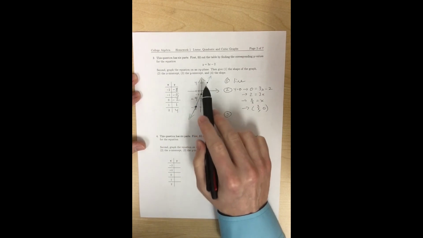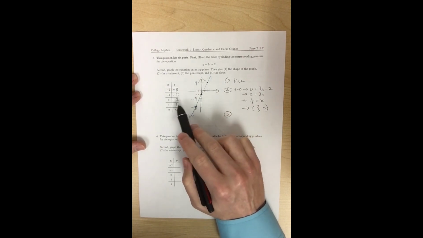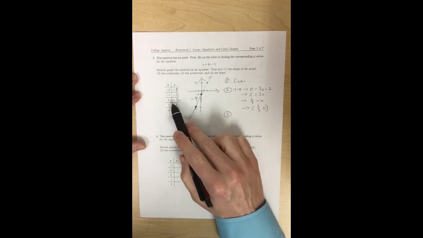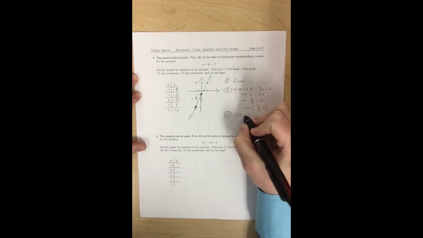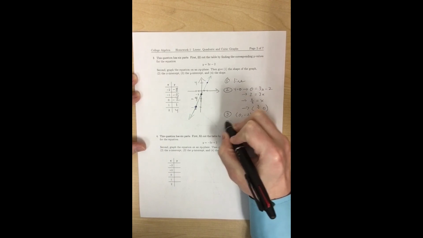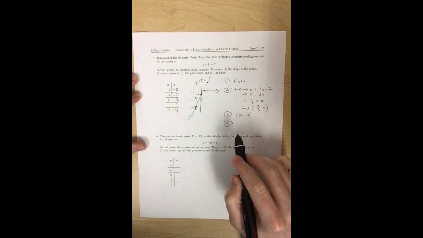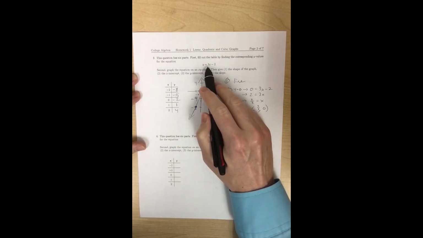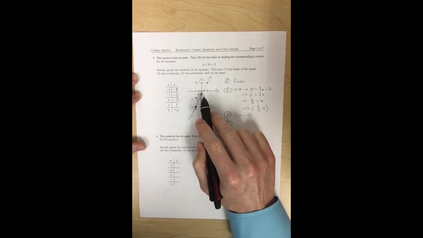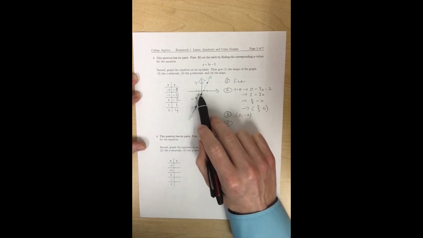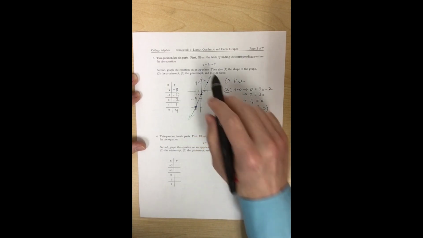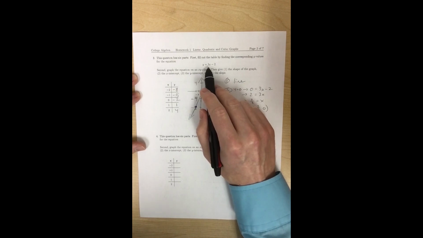The y-intercept is where the graph crosses the y-axis. So that's when x is 0. We found when x is 0, y is negative 2. So that's the point 0, negative 2. And then the slope, again, is 3. If you go over 1, you go up 3. It's a little harder to see here, but if I go over 2, then I go up 6. Over 2, up 6. And again, the easier way is to just take the coefficient of x.